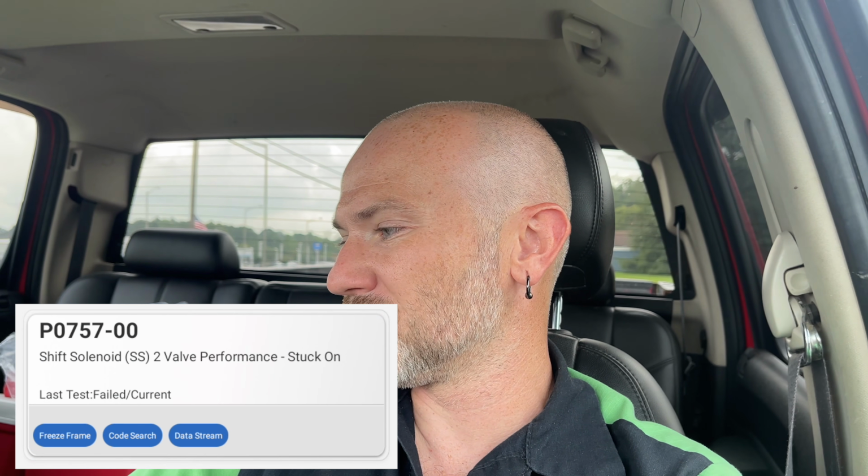And the issue that the customer's having is this P0757 code. And it's a hard fault. Every time I've cleared it and drove it, which is a couple times now, it is a hard fault. Every time it tries to shift out of second, it will not. It is hung in second gear basically, and we get this code that pops up.